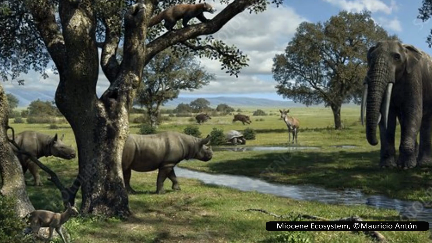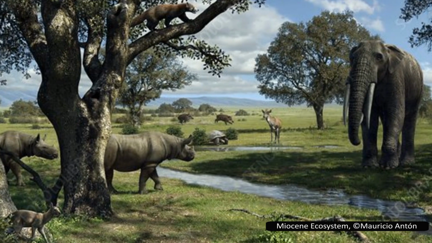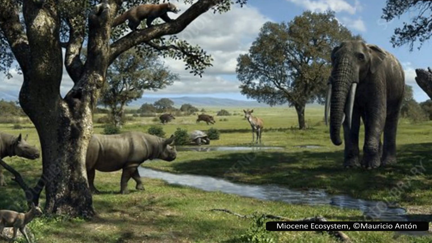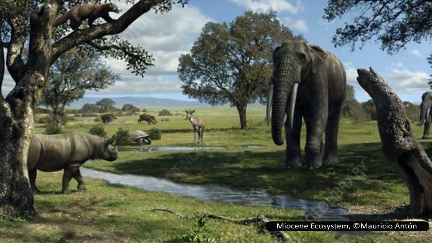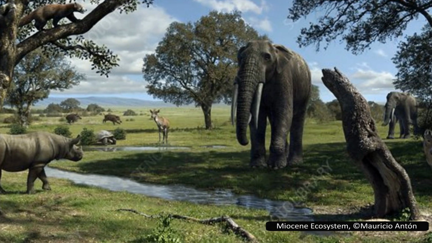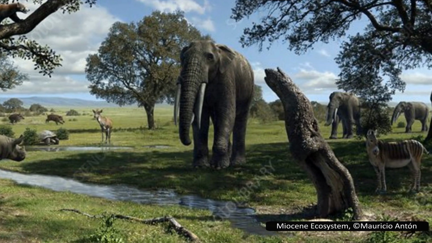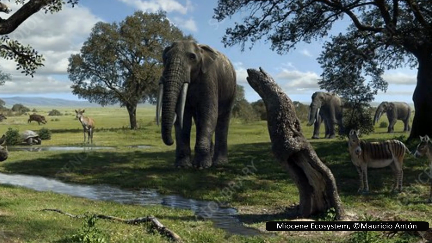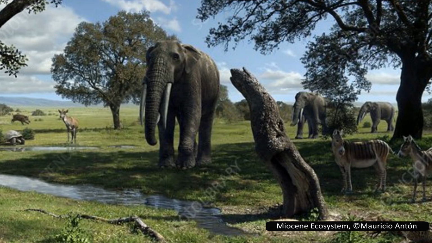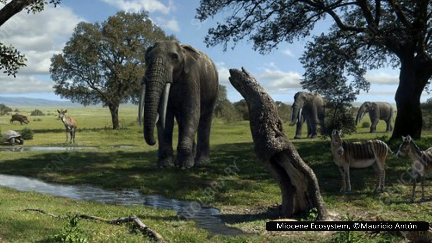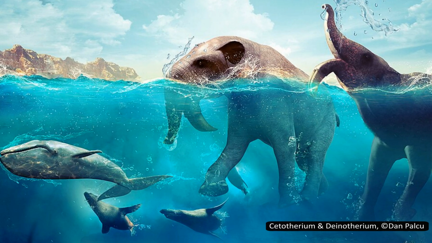The changing climate and expanding grasslands of the Neogene had a major impact on animal life. Many mammal groups became adapted to life in open, drier environments. Grazers and browsers became more diverse and abundant, and many evolved new teeth and limb structures suited for running and feeding on tough, fibrous grasses. At the same time, predators evolved alongside them. Early members of modern carnivore families, including cats, dogs, and hyenas, became more specialized for chasing prey across open ground.